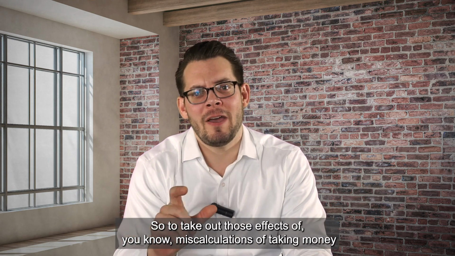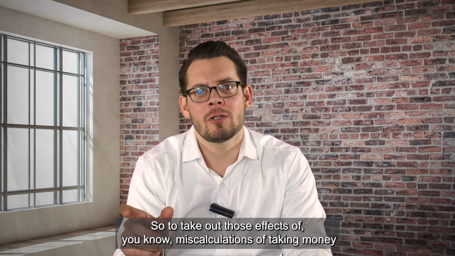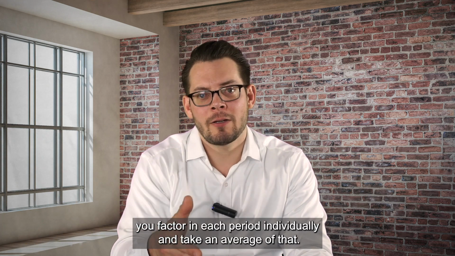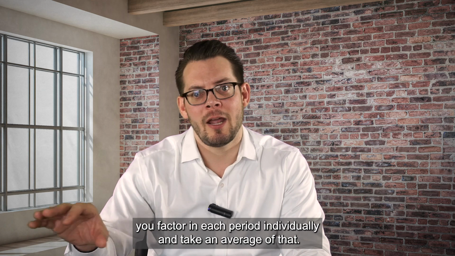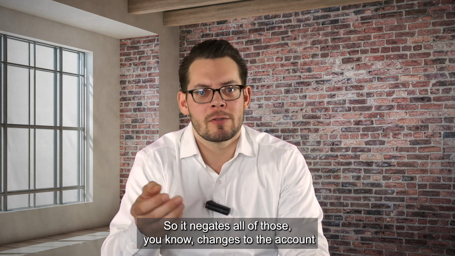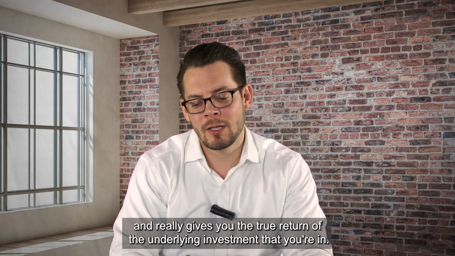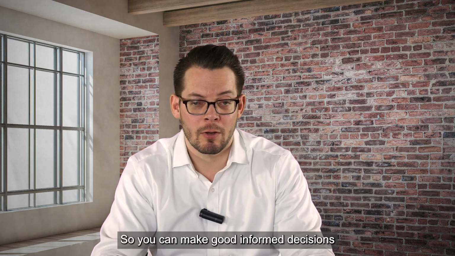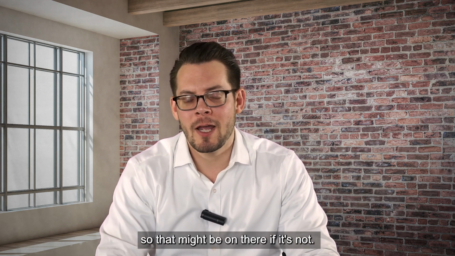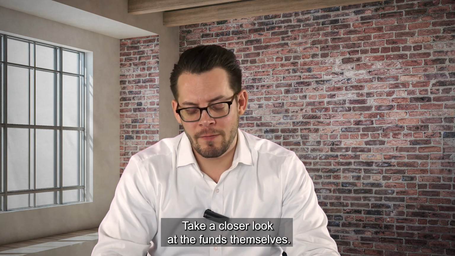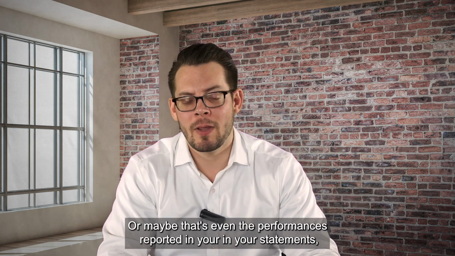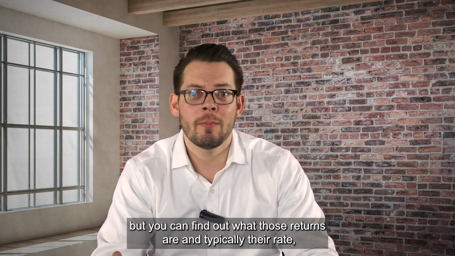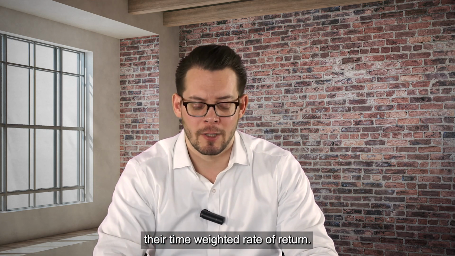So to take out those effects of miscalculations of taking money out or adding money over the periods of your investment timeline, you factor in each period individually and take an average of that. So it negates all those changes to the account and really gives you the true return of the underlying investment that you're in, so you can make good informed decisions. So that might be on there. If it's not, take a closer look at the funds themselves. You can go online, or maybe it's even the performance reported in your statements, but you can find out what those returns are, and typically they're time-weighted rate of return.